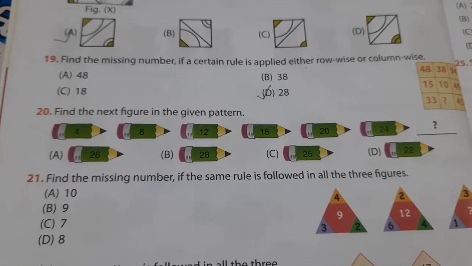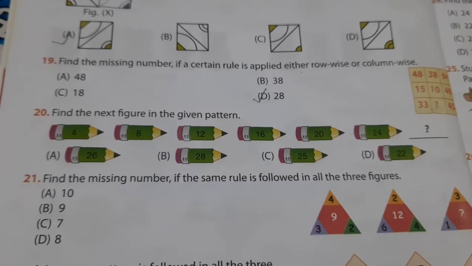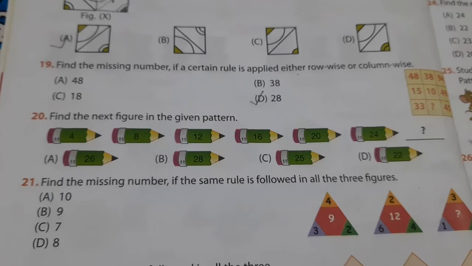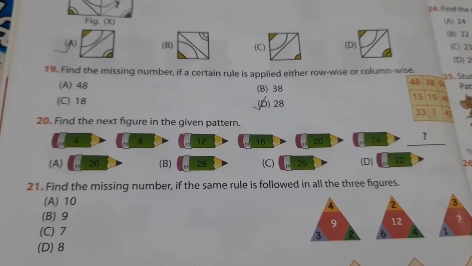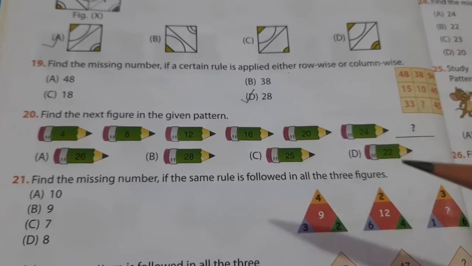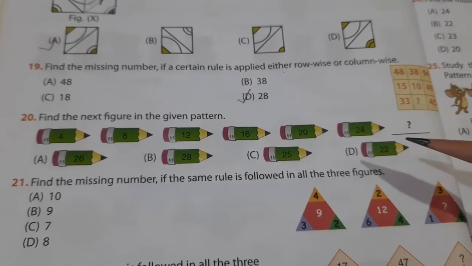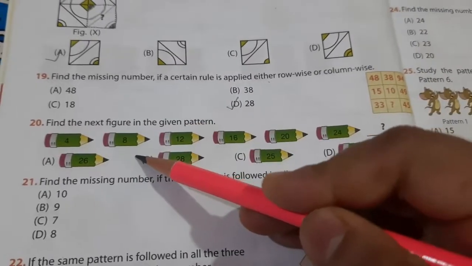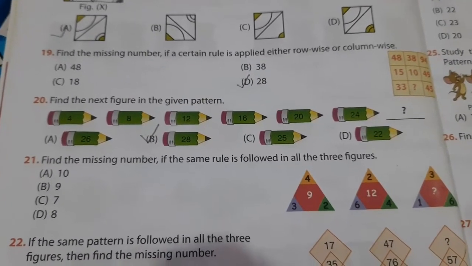Find the next figure in the given pattern. If you look at the pattern closely, you have 4, 8, 12, 16, 20, 24, and then there is a question mark. This clearly means there is a jump of 4, and hence 24 plus 4 will be the next number, which is nothing but 28. So please take this as the answer. Now let us look at the next question.